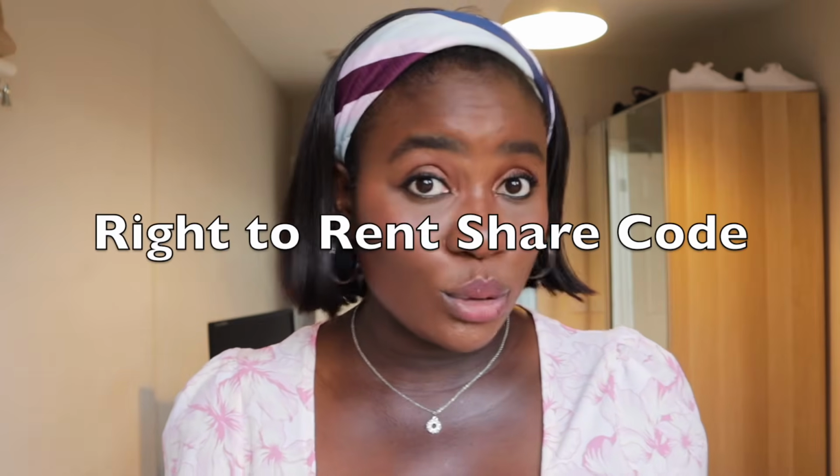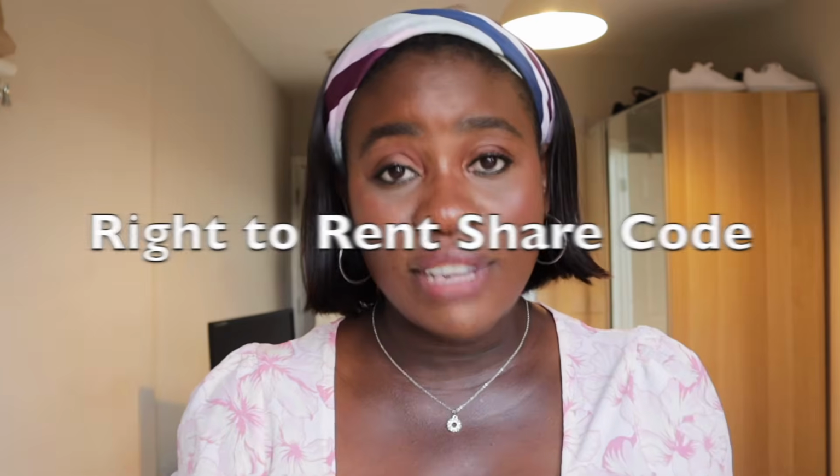But if you are not a student, or if you're a worker or any other person and you're going to be looking for accommodation to rent in the UK, usually when you arrive in the UK, for you to rent an accommodation, you would need something that is called a right to rent share code. Now, the right to rent share code is a number that you can only generate on the UK VI website with your biometric residence permit.